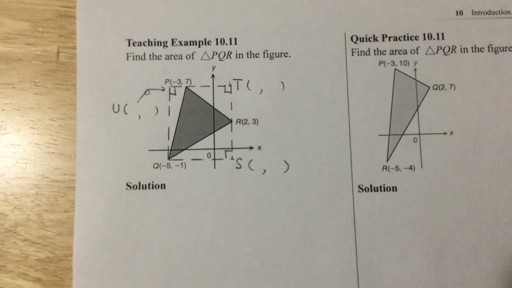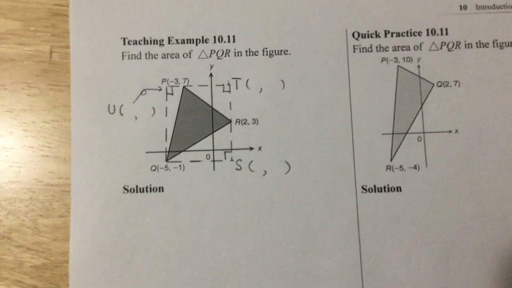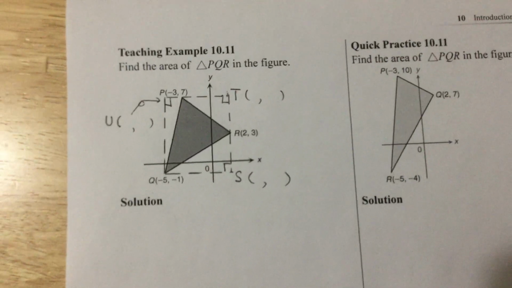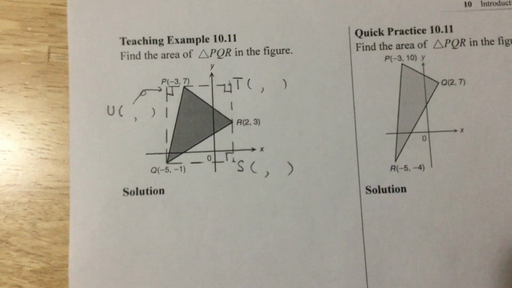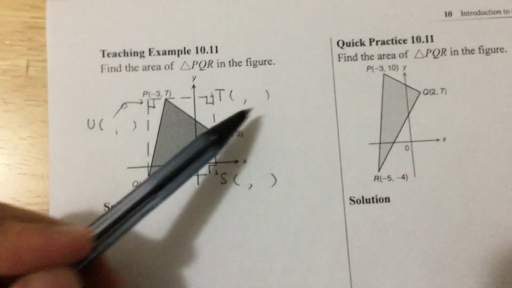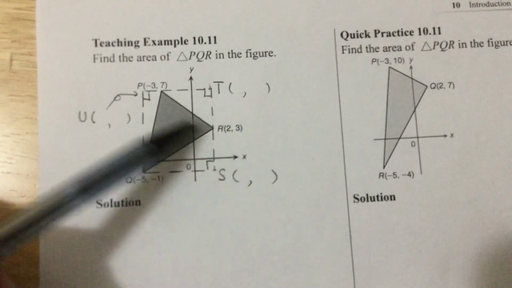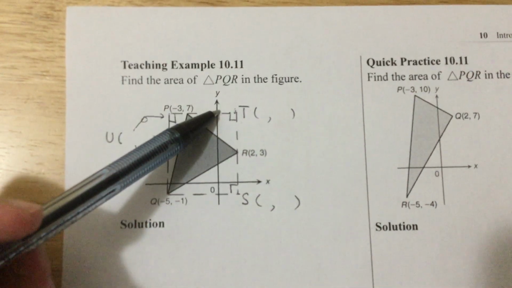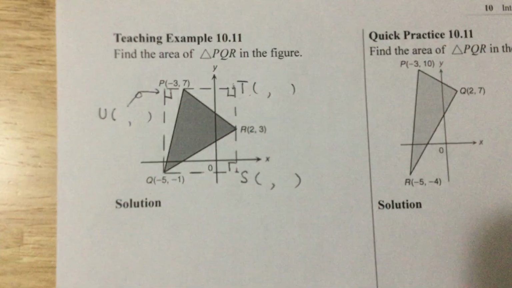Okay, if you are not ready, please pause the video now until you finish this question and find out all these 3 coordinates. And now I will tell you the answer of these 3 coordinates one by one. Okay, the easiest one is T. Why is T the easiest one? Because T will have the positive part of X and the positive part of Y, because it's on the right and on top. So these 2 numbers must be positive.